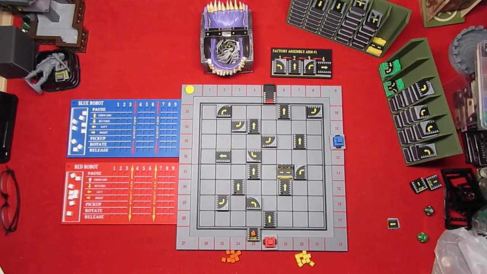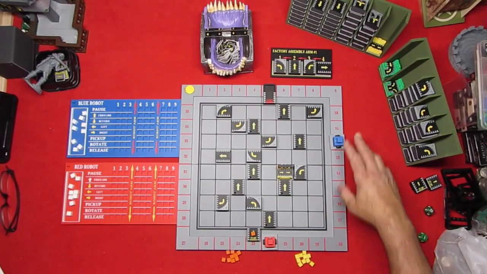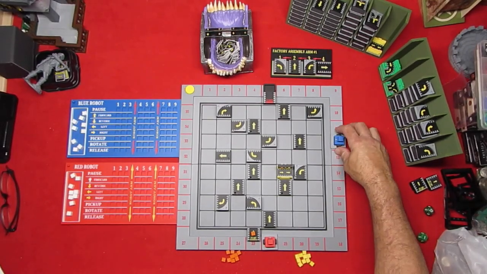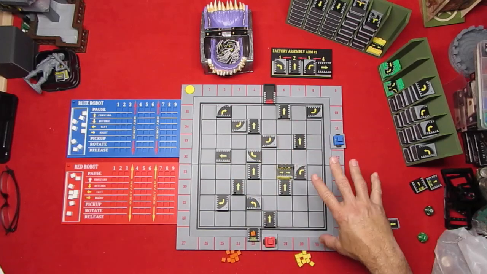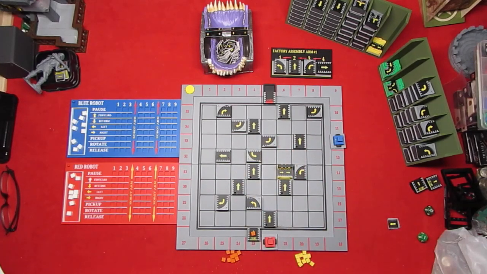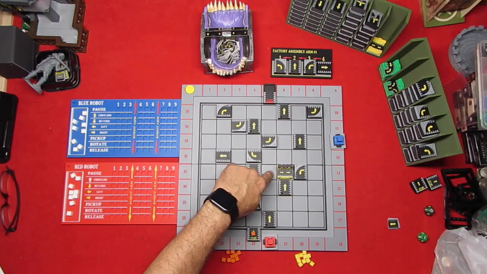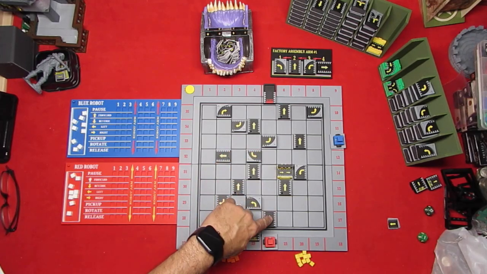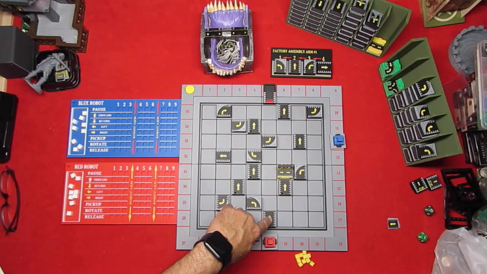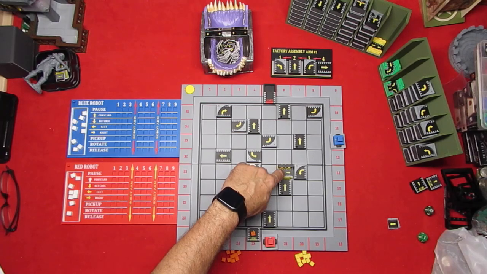Okay, here we go. Let's go and we will see where our robots are and do our programming first. So you look at your plan and you're like, okay, what do I need to do? I need to make a path to here. Widgets can only go from a straight conveyor belt onto an assembly robot.